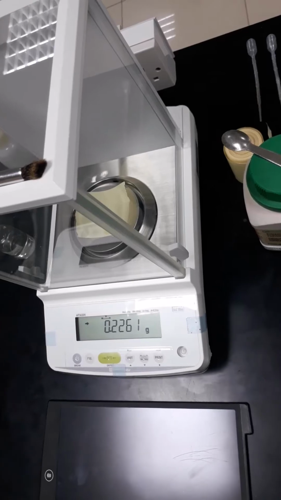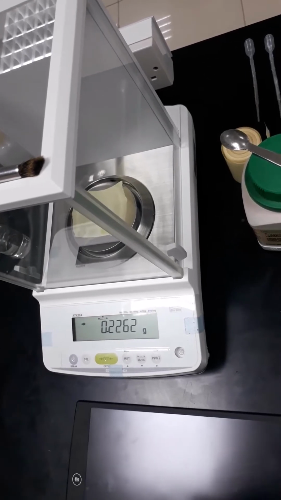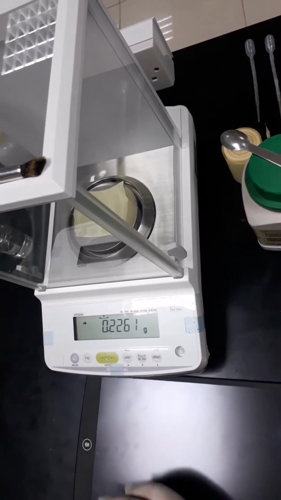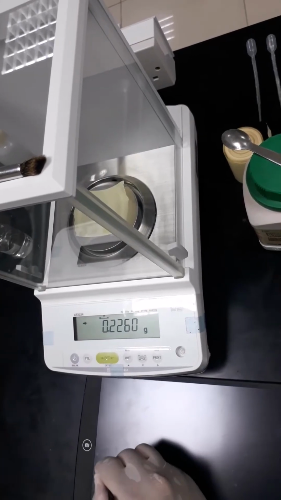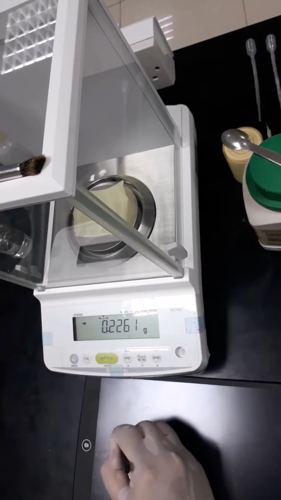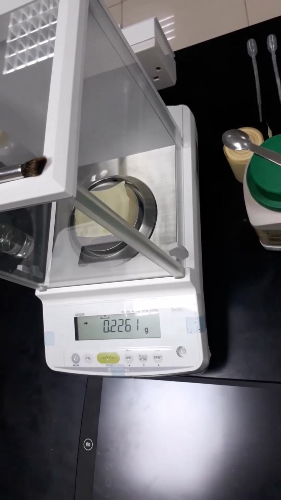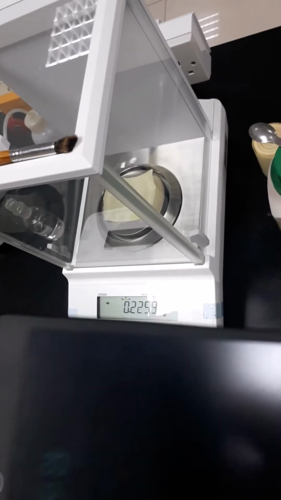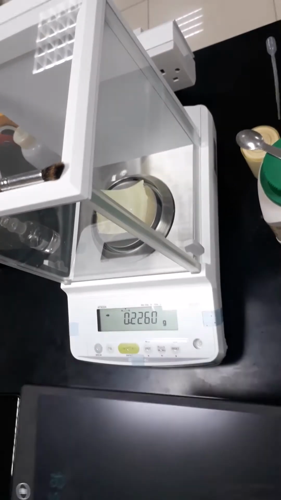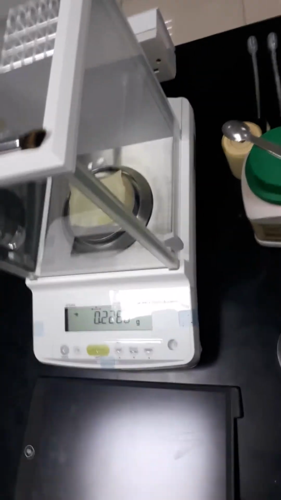Okay, now we are going to record that reading, which is for the rough 0.226 grams. Make sure that you write everything down once you get the reading.